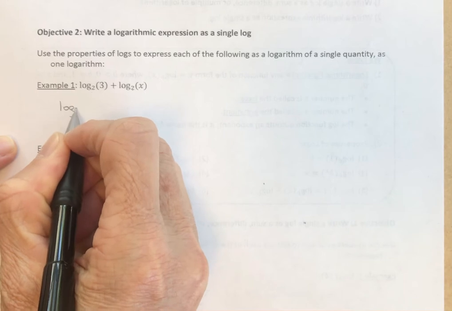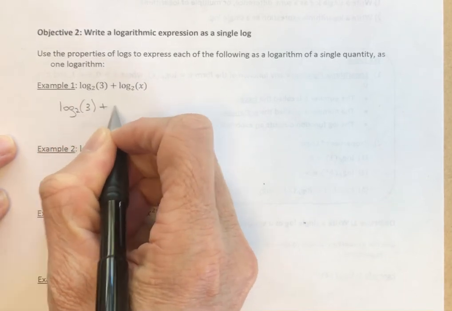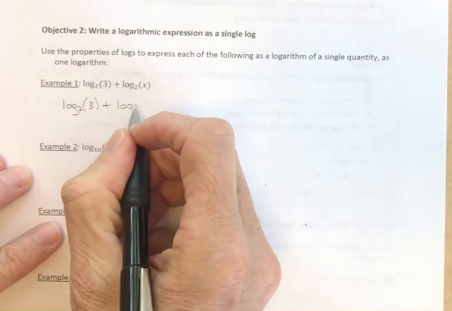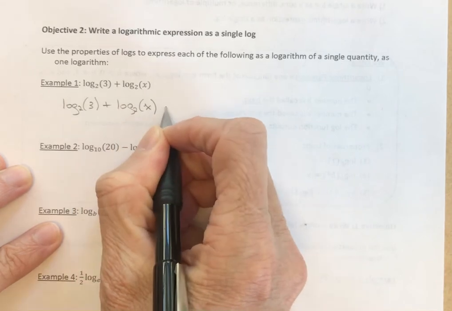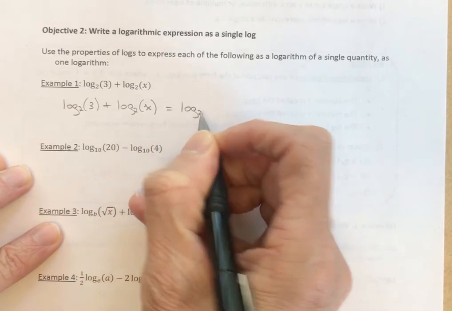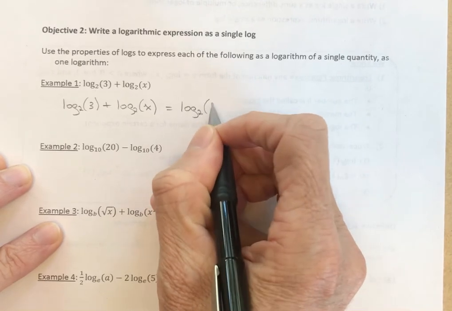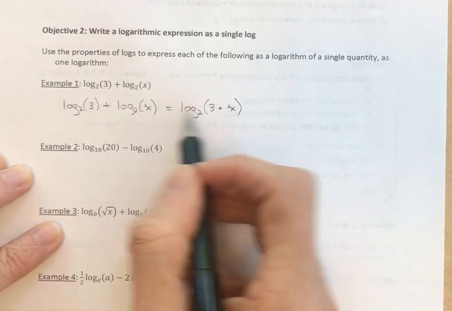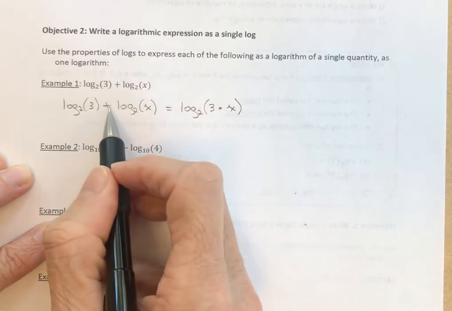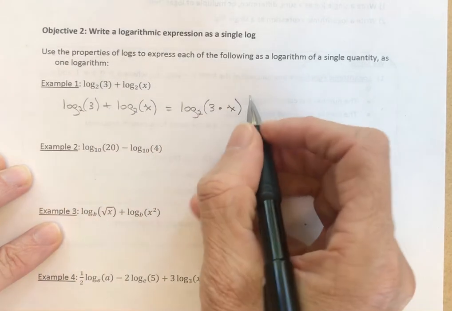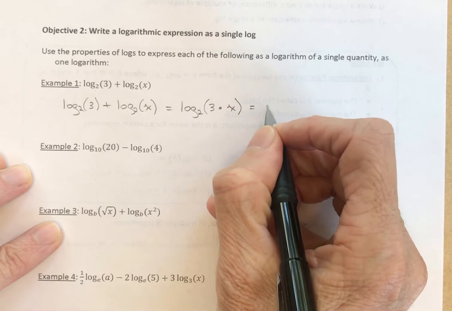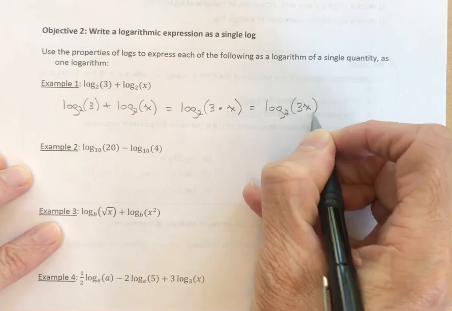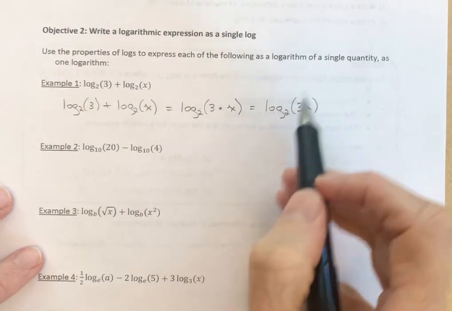So the log base 2 of 3 plus the log base 2 of x is equal to the log, and we're just going backwards with property number 4, of 3 times x. Again, the log of a product is equal to the sum of the logs of the factors. We're just going backwards. And of course, I can simplify this a little bit in my writing and just say 3 times x. And there's a single log, a log of a single quantity.